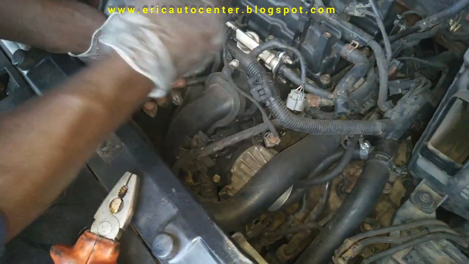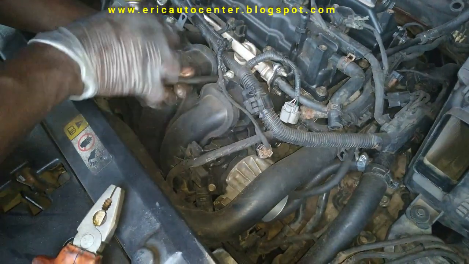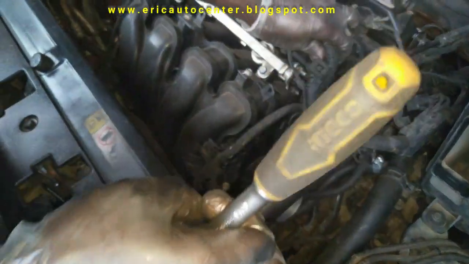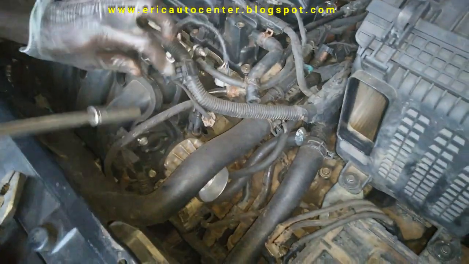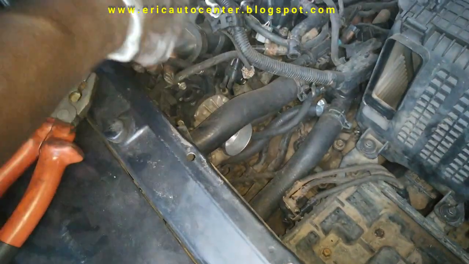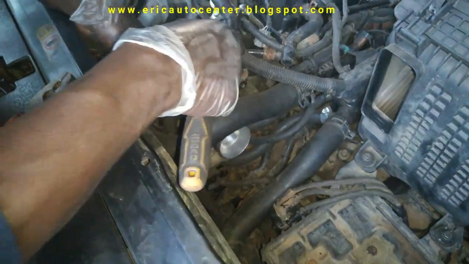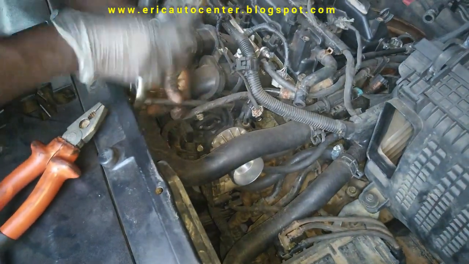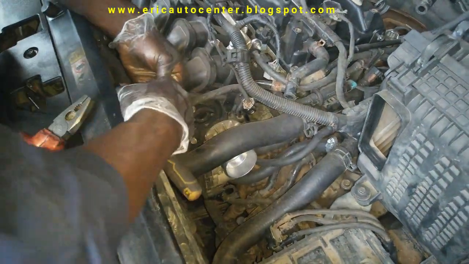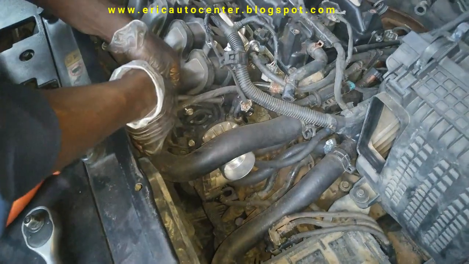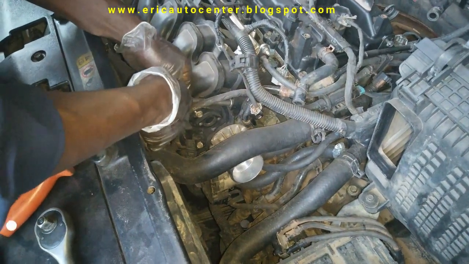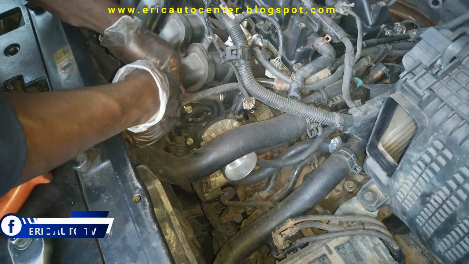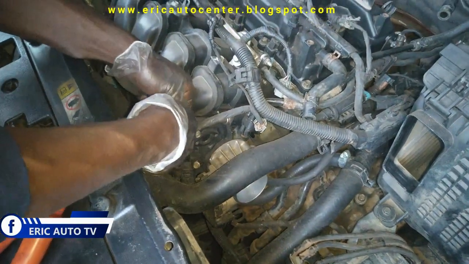It's also held with some bolts which are supposed to be brought out before I can get access to bring out the alternator. This is a hidden bolt. It's invisible, you cannot use your eye to see. So sometimes I will use a magnet to pick up some bolts.